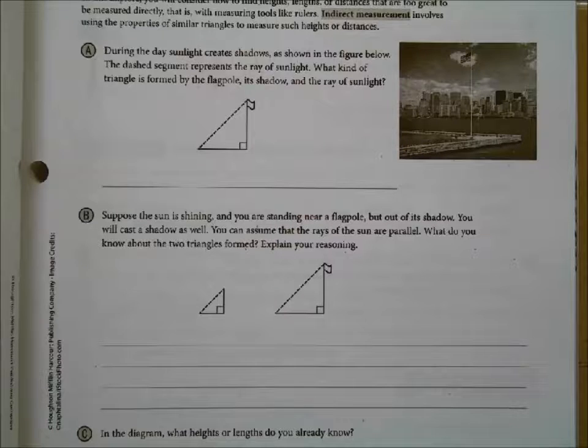We're on page 653. Just going to read A through D, answer those as best you can.